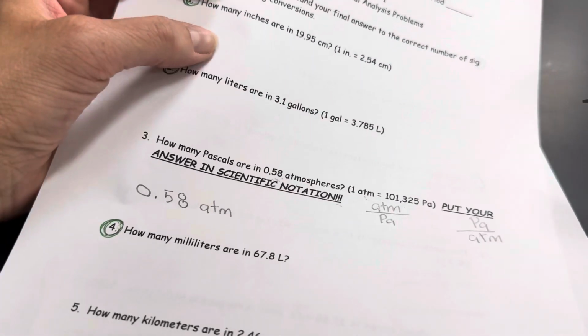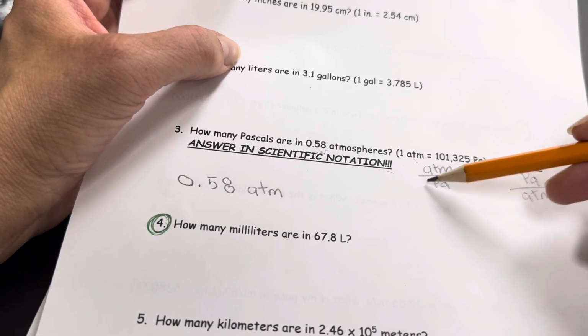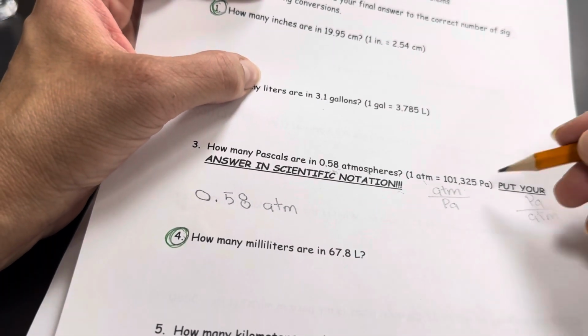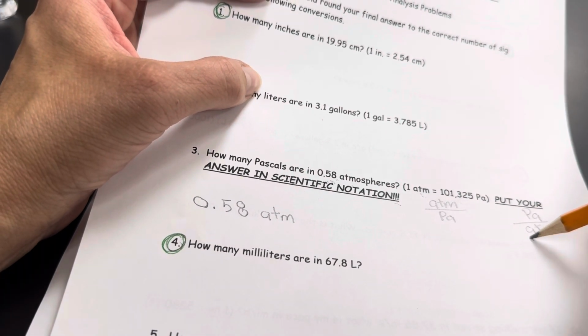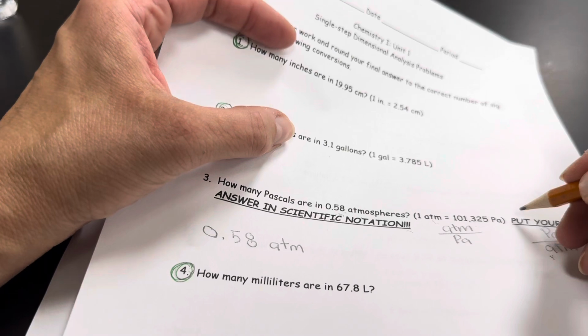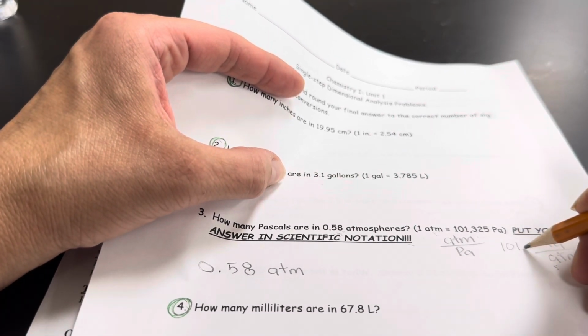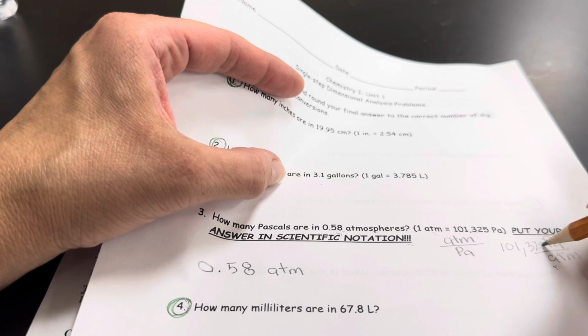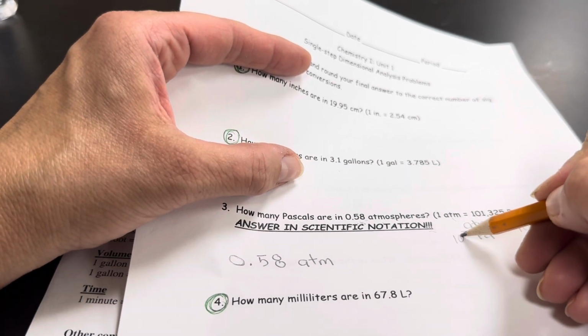And regardless of which one I do, the number is with the Pascal. So I'm not going to ever put the 101.325 with the ATM. It's with the Pascal. And I have to be careful, especially with units that I might not really understand, to put the number where it belongs, okay?